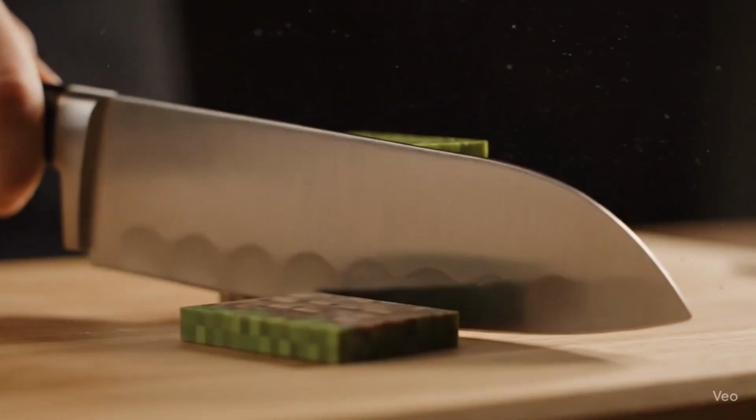Minecraft block ASMR videos have been super popular lately, going pretty viral on TikTok and also on YouTube. And today I'm going to show you how you can make these kinds of videos really simply.